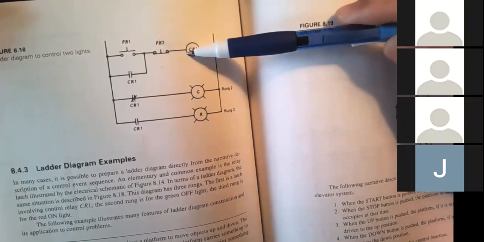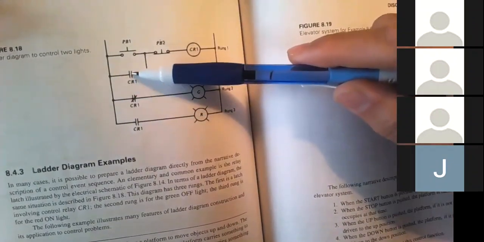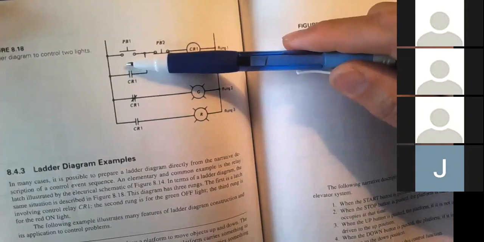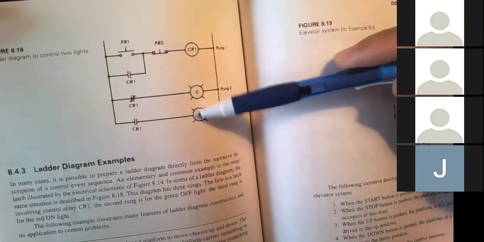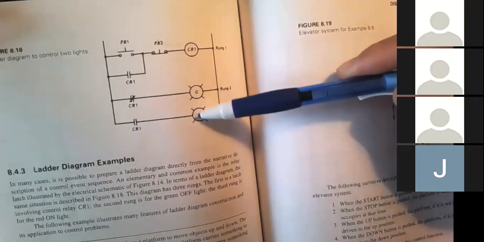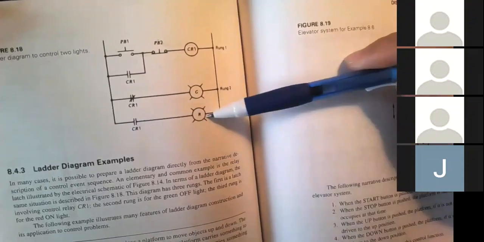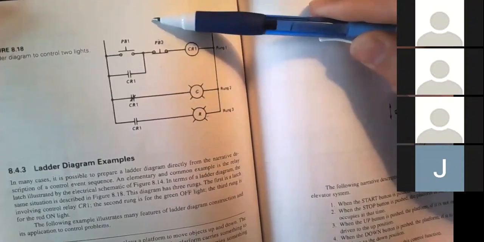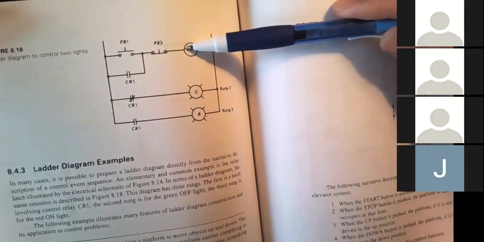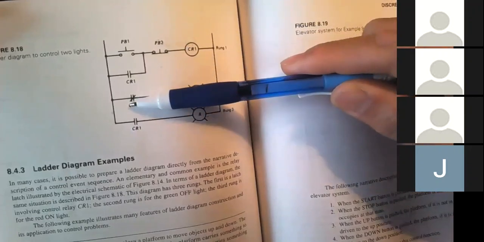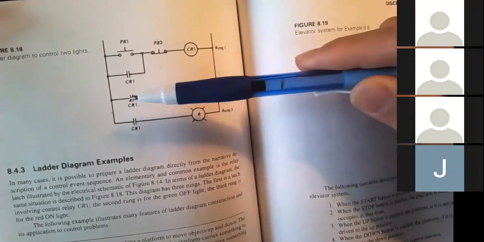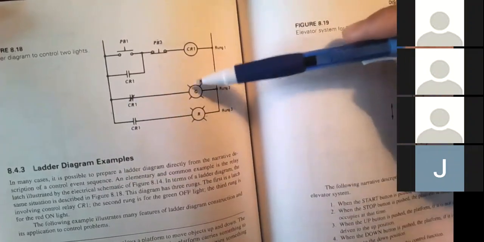And this is the relay. This is a normally open contact. This is a normally closed contact. When you push the start button, this red light will turn on. Why? Because the latch is on and this will close. The green will turn off. When you push stop, the green will turn on, because the latch will disengage and that will close since it's normally closed. When this disengages, CR1's normally closed contact will close, so the green will turn on.